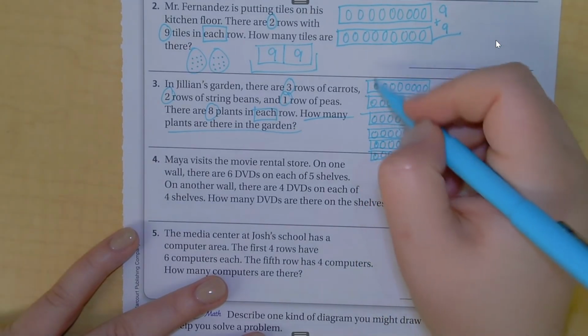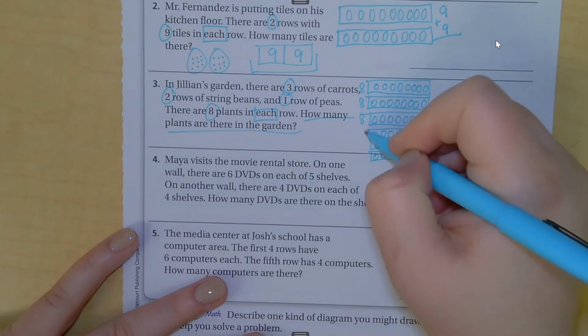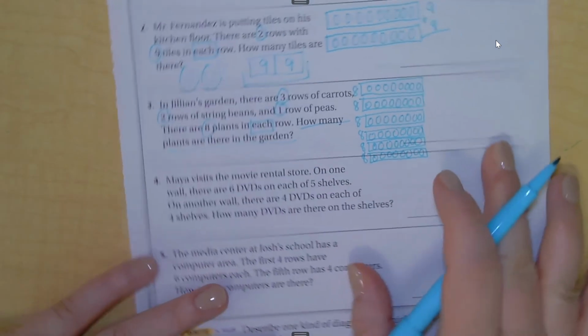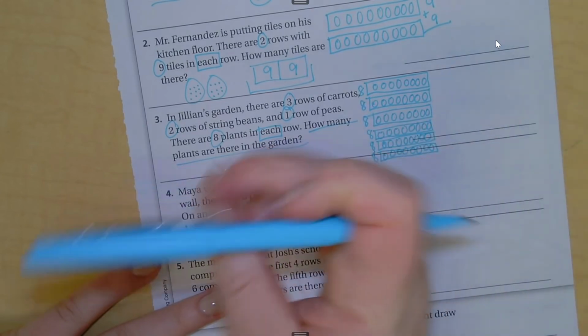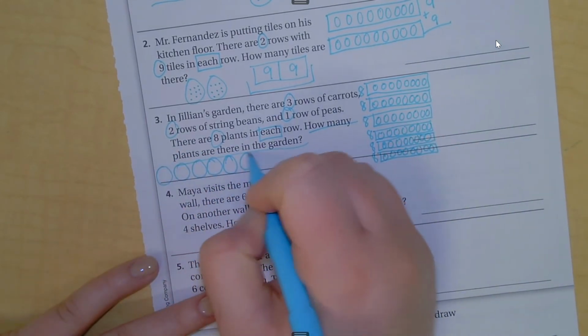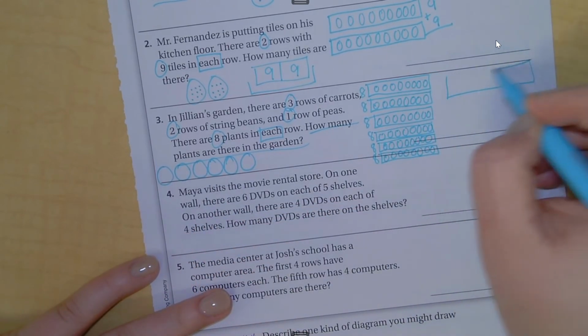Now you could use repeated addition and add up the 8 in each row. You could skip count. I could also do 1, 2, 3, 4, 5, 6. I could do 6 groups and put 8 in each group. I could do a bar model of 8.